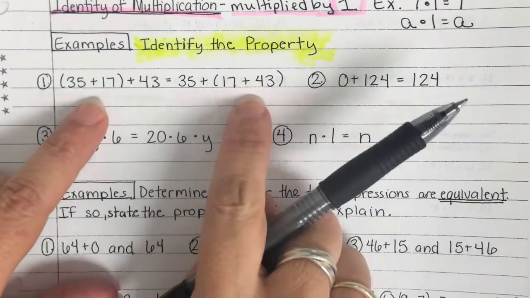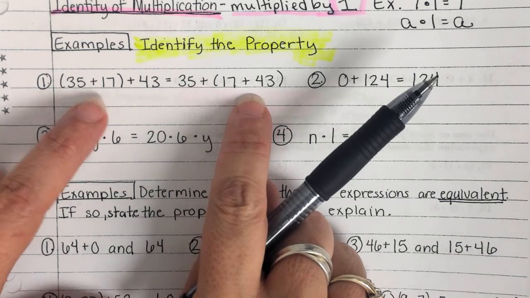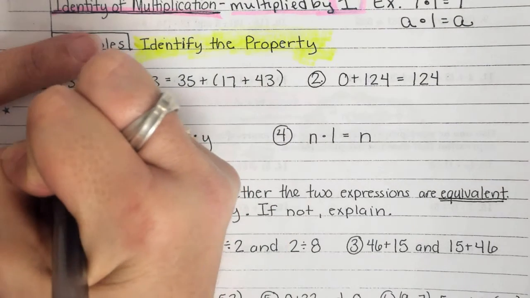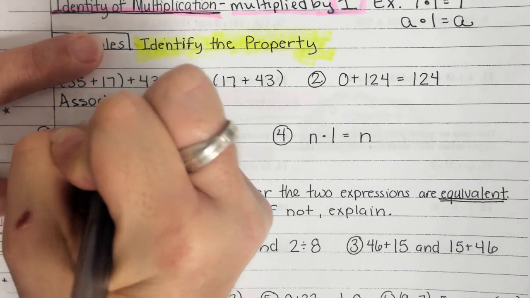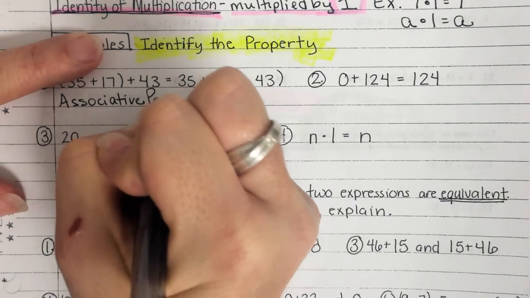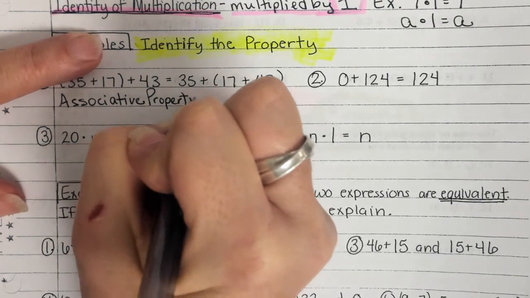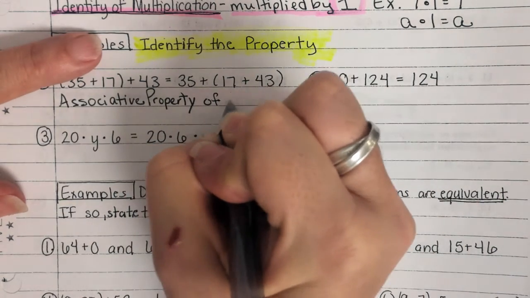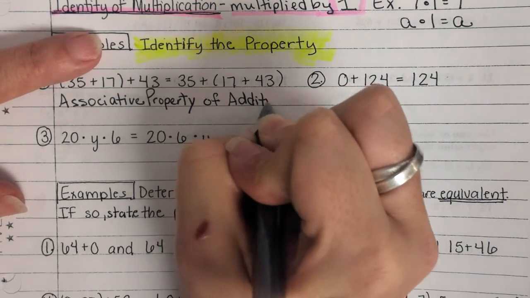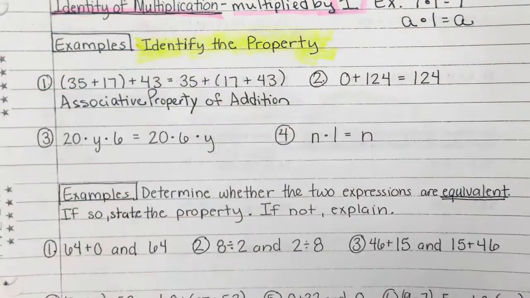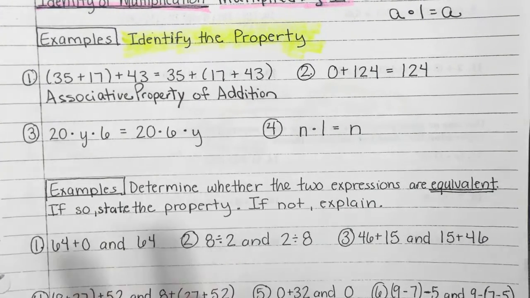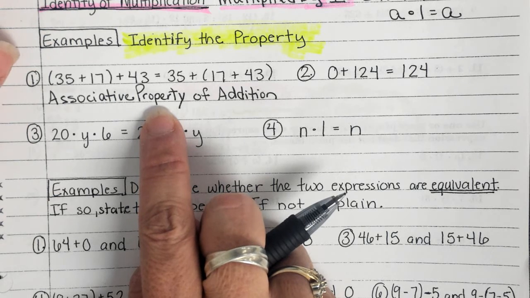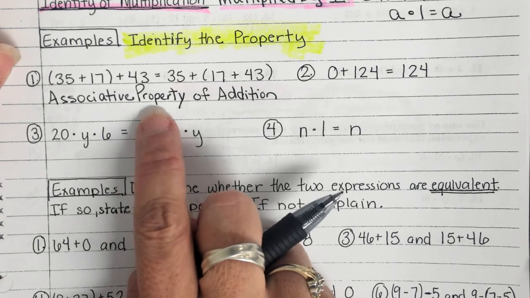So look, it's got a bunch of parentheses. It's got pluses. It's got the same numbers, so it is associative property. And you have to write the whole thing. Associative property, and then you write of either addition or multiplication. This one is addition. So you write associative property and spell it all out. If I can do it 7 times today, you can do it once. Okay, associative property of addition.